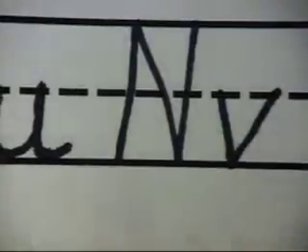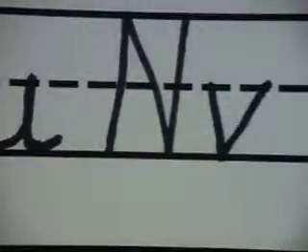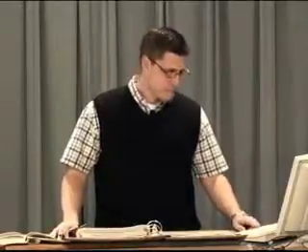From dotted line down, back up to dotted line. What looks like a V in English is actually your Greek nu. And so you'll want to make a mental note of that. The Greek nu looks like an English V. Now, the pronunciation for the Greek nu is going to correspond to the N in English, as you have in the word new. Okay, so an N sound for the Greek nu.